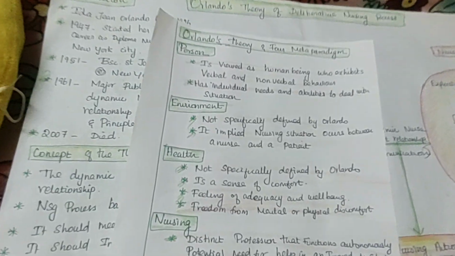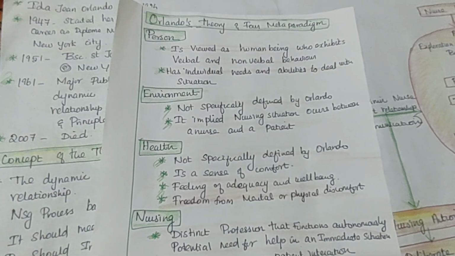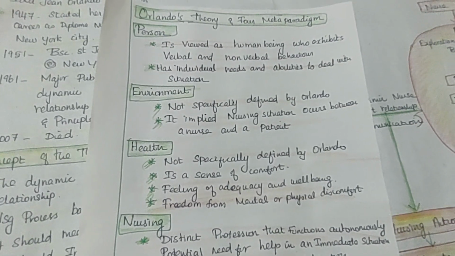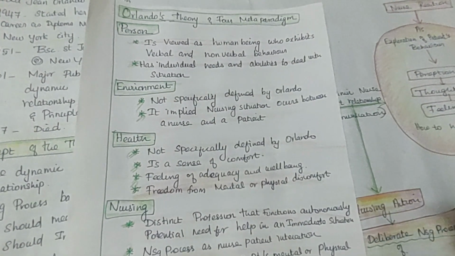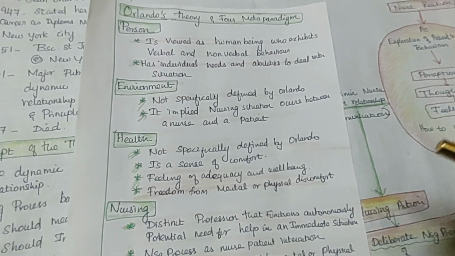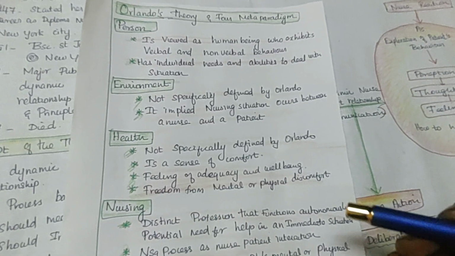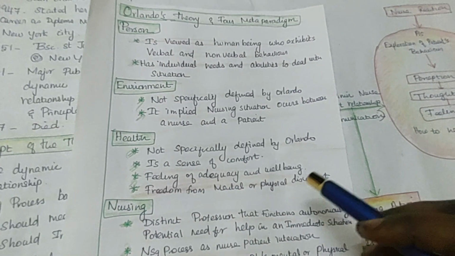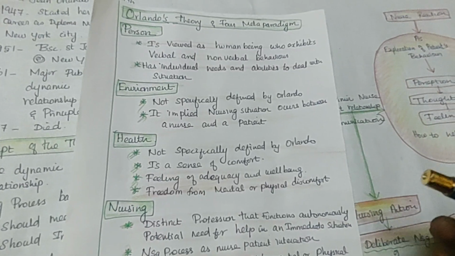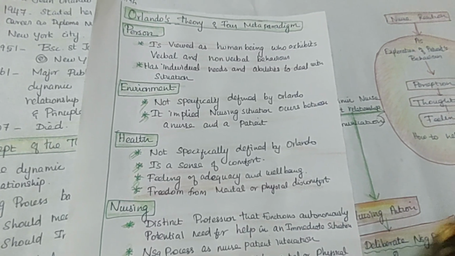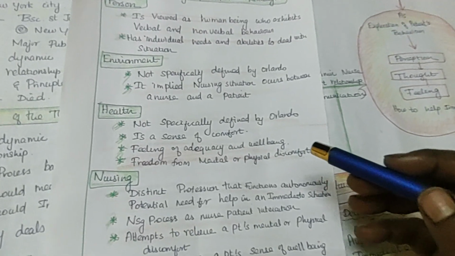She is talking about the metaparadigm, starting with the person. A person is viewed as a human being who exhibits verbal or non-verbal behavior, with individual needs and abilities, everything that deals with the situation. Environment is not specifically defined by Orlando. It is implied by the nursing situation. What is occurring in these circumstances with the nurse and the patient is the environment.